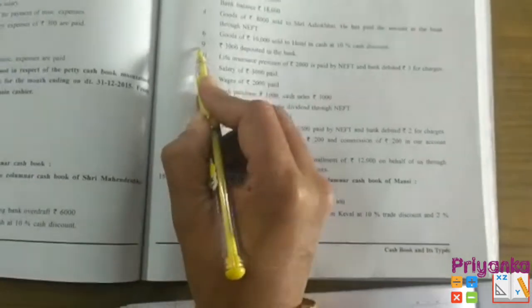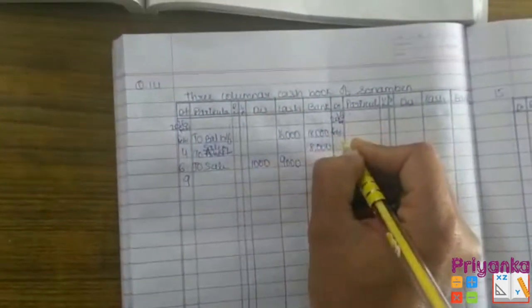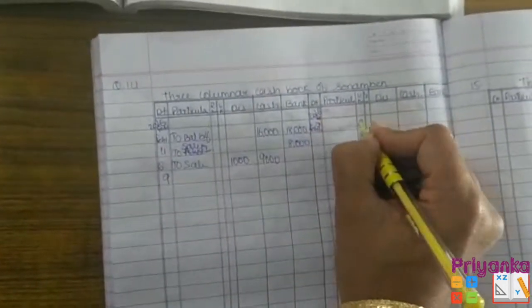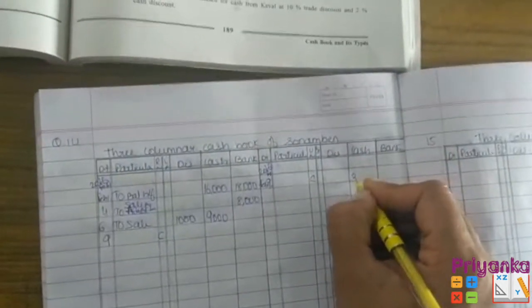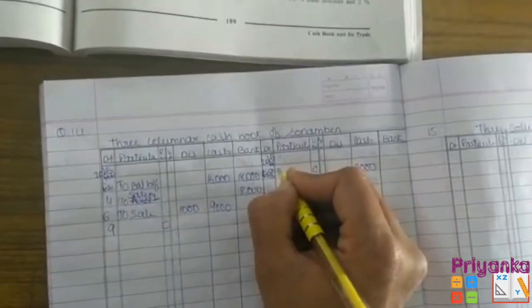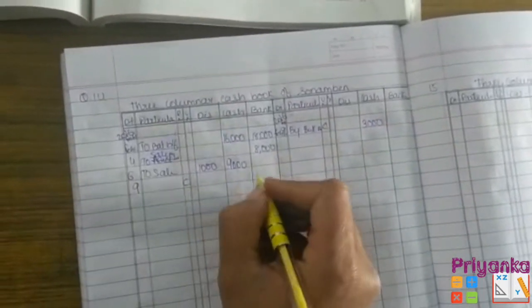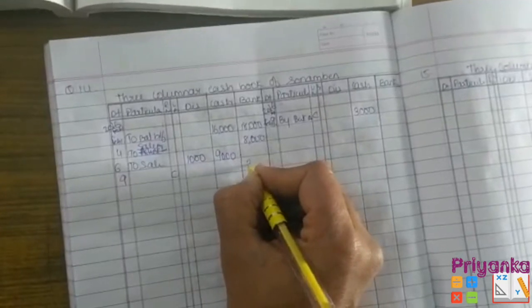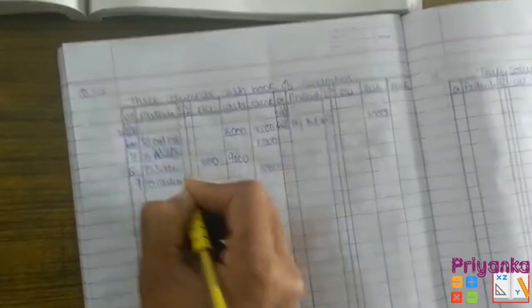Next, the ninth one. 3,000 deposited in the bank. So here comes the contra transaction. We'll write down the date 9 on both sides. We'll show it as a contra. First we'll enter the cash of rupees 3,000 as we are going to deposit into the bank account. Come to the bank column and enter the deposit amount 3,000, which shows the cash has been deposited.